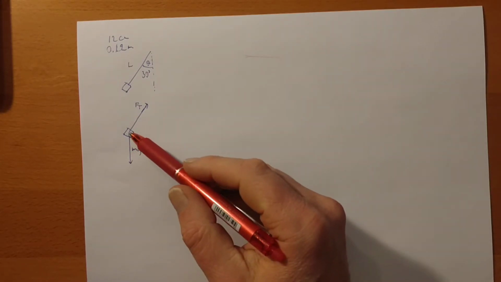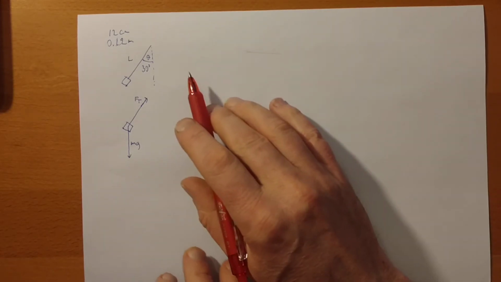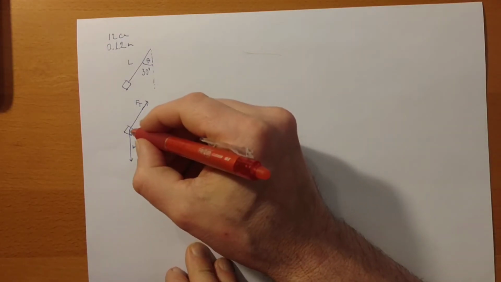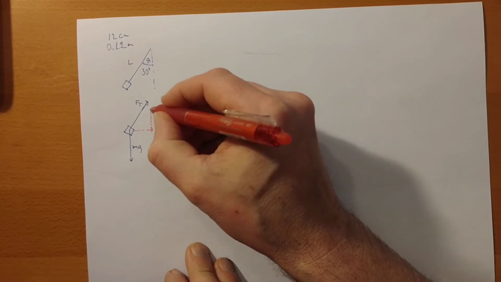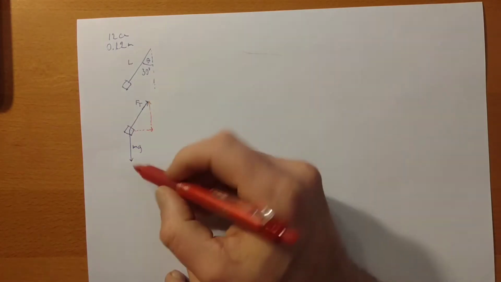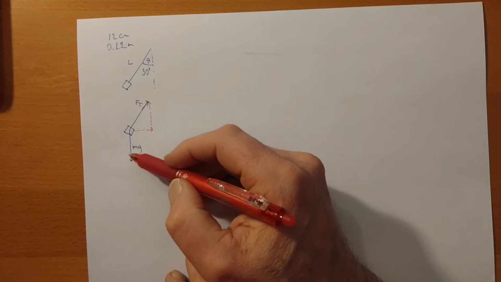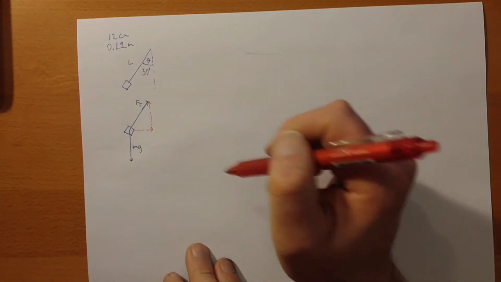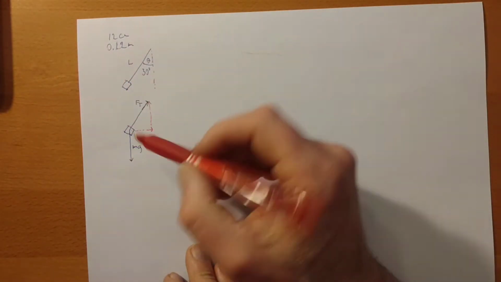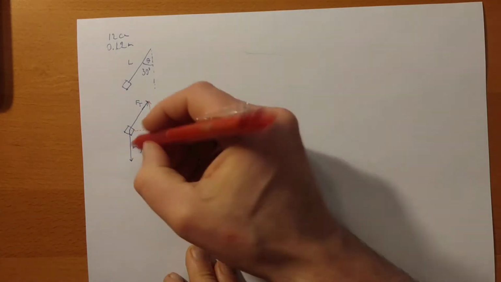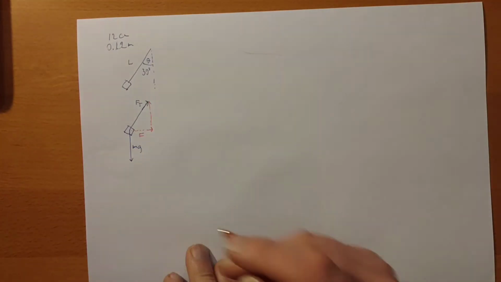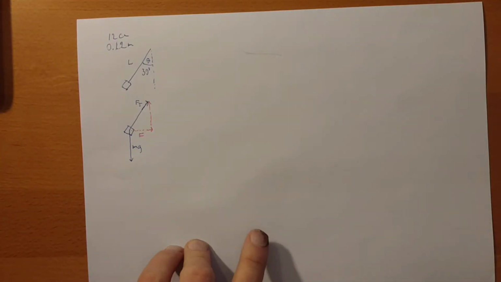So that must come from the tension. We'll split the tension in two components. This part must be equal to that part, but opposite direction, because it doesn't accelerate up or down, so these two must add up to 0. And this part is what we are actually interested in. So that is the force we will look at.